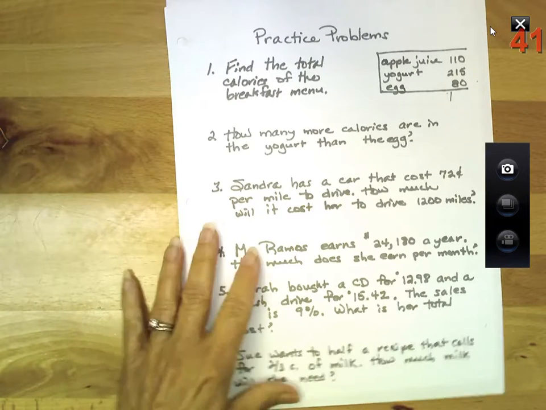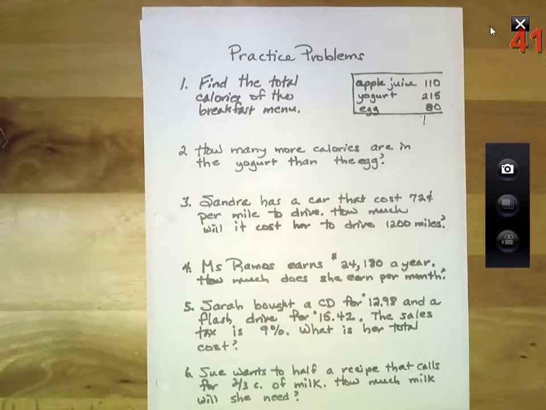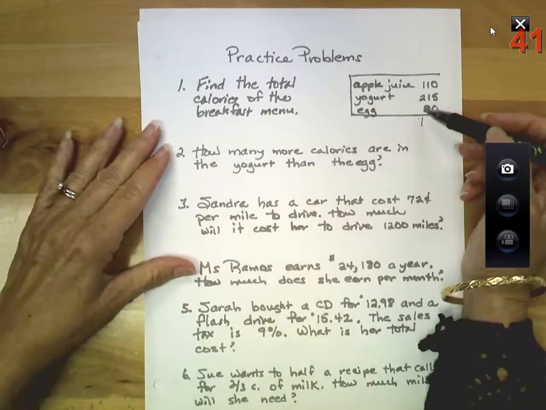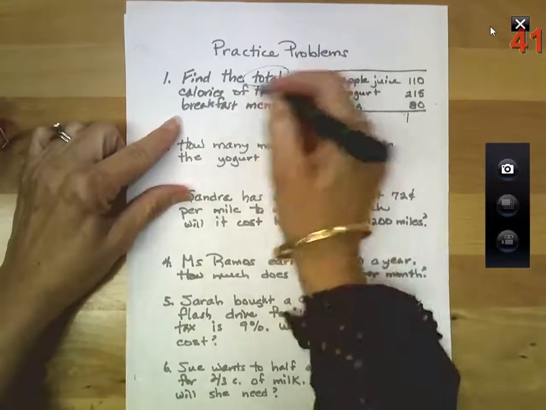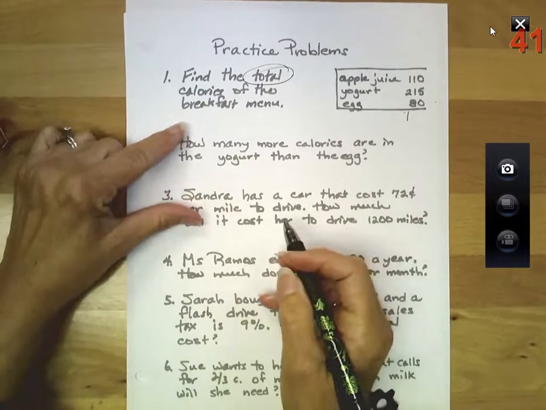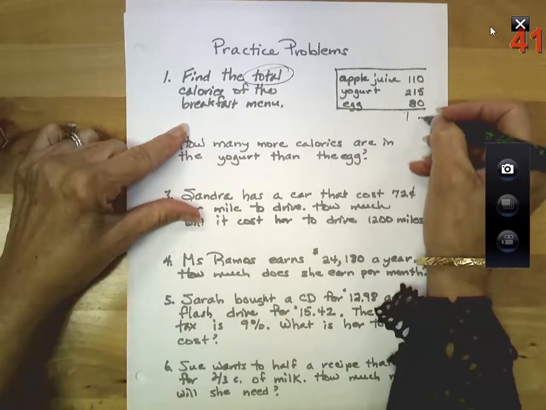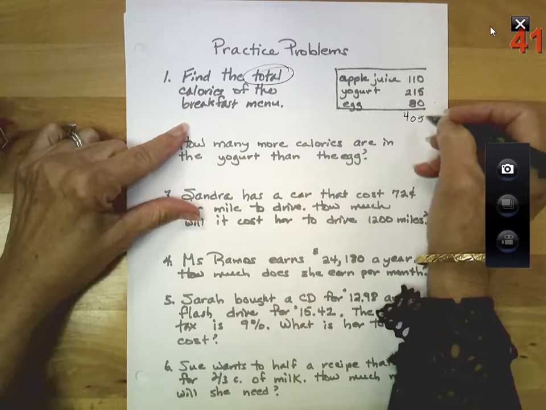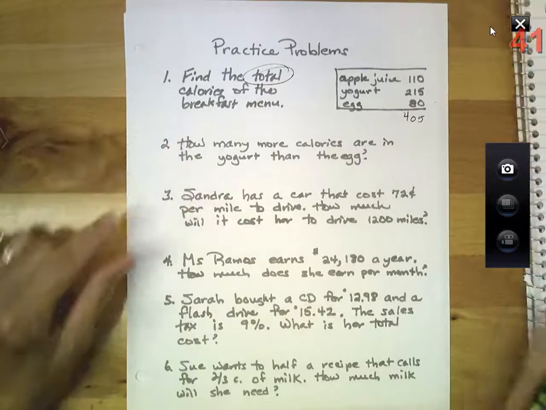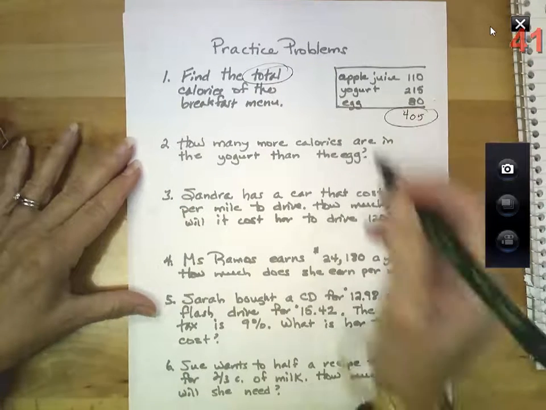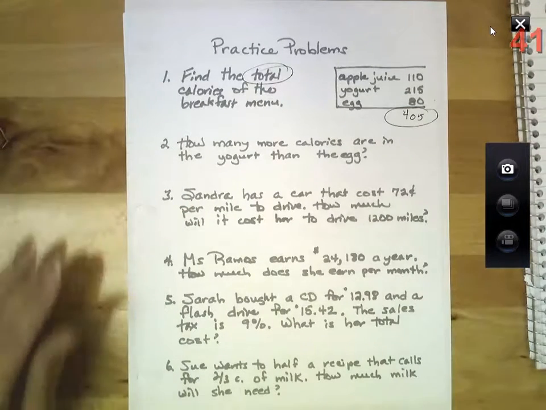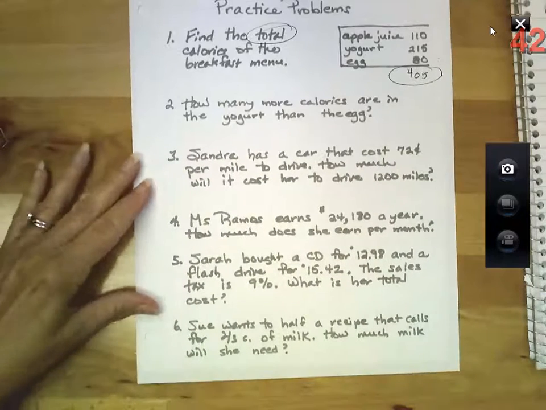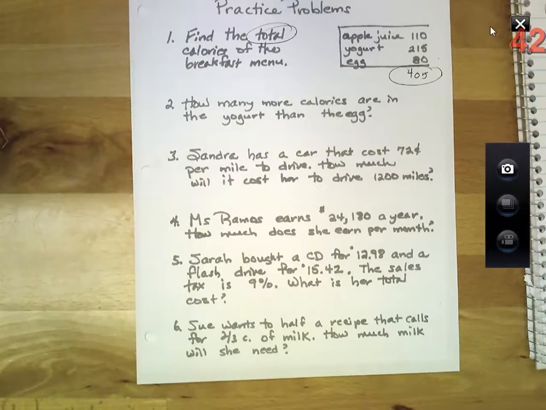Okay, the first one, it says find the total of calories of the breakfast menu. So here are your items: apple juice, yogurt, and egg. So to find the total, that means to add. Alright, so I got 405 calories. A lot of times on any kind of homework, I like to circle the answers where they're easier for you to find and me to find also.